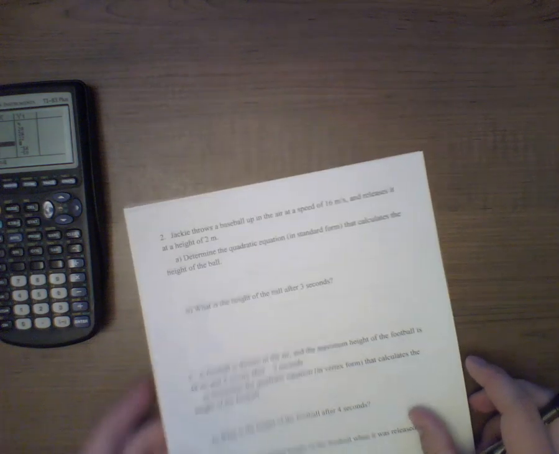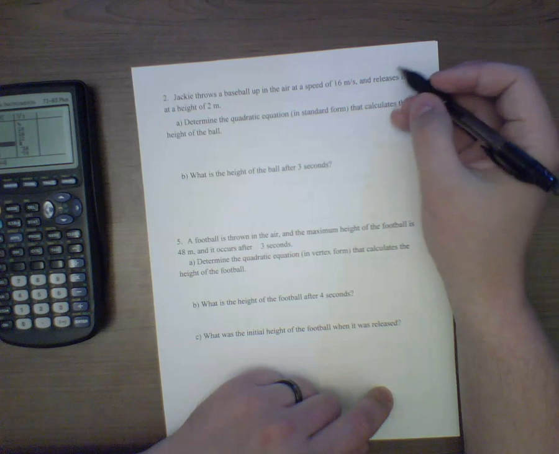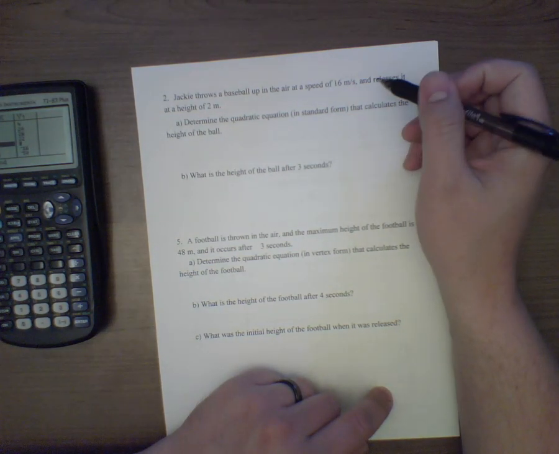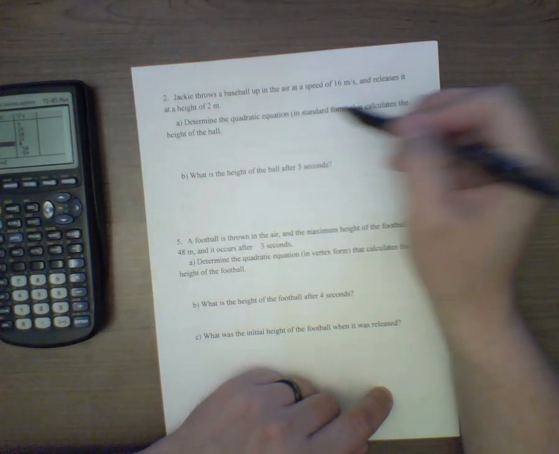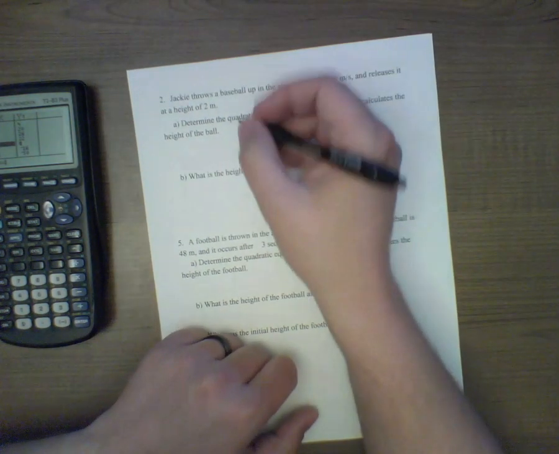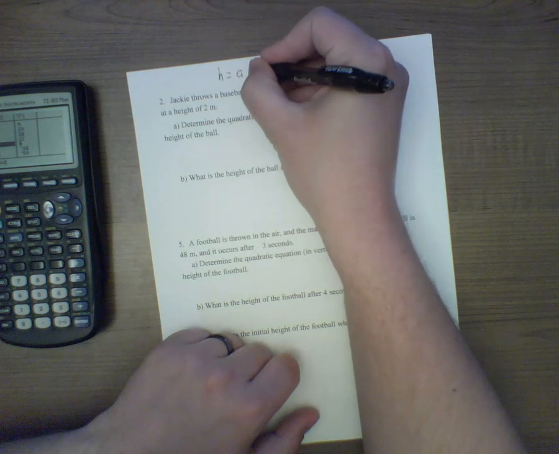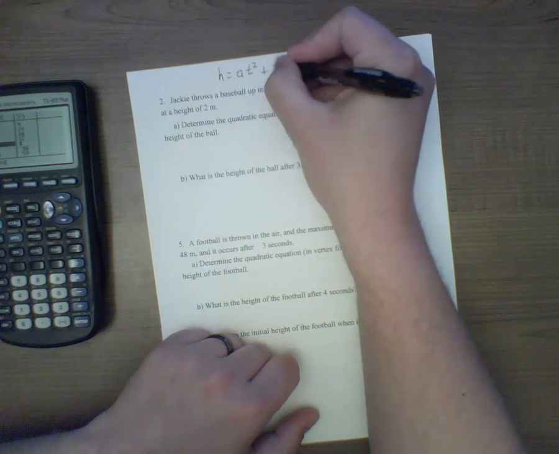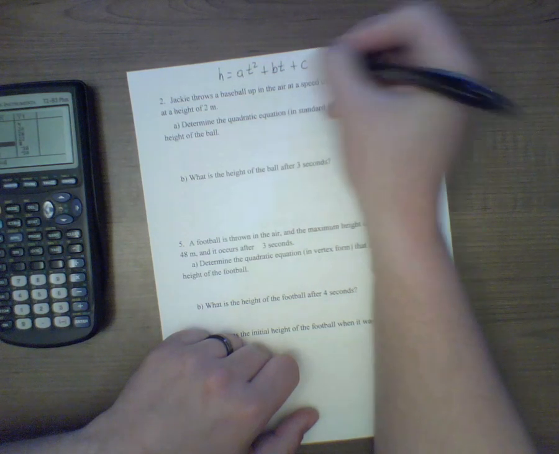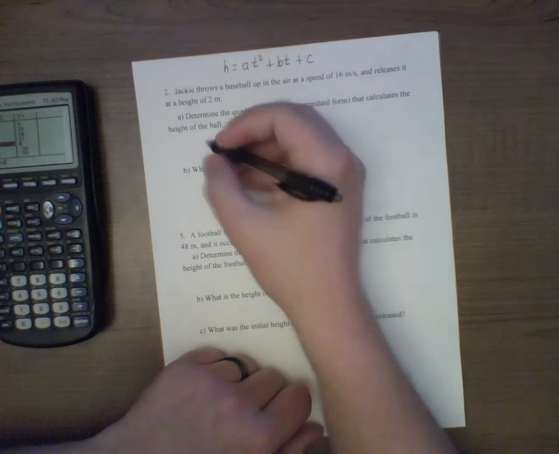All right, I'm going to jump ahead to number 2. Jackie throws a baseball up in the air at a speed of 16 meters per second and releases it at a height of 2 meters. Determine the equation in standard form for the height of the ball. It's going to be that same general form, h equals at squared plus bt plus c. We just need to figure out the values of a and b and c.